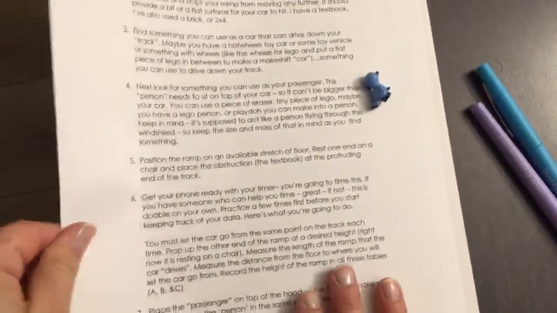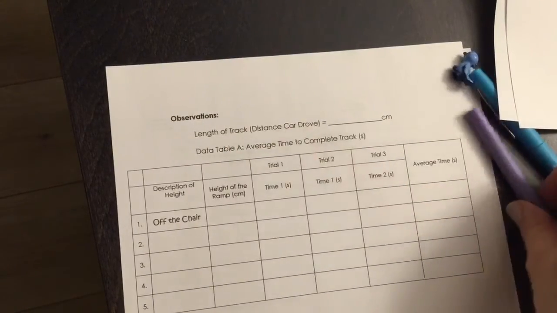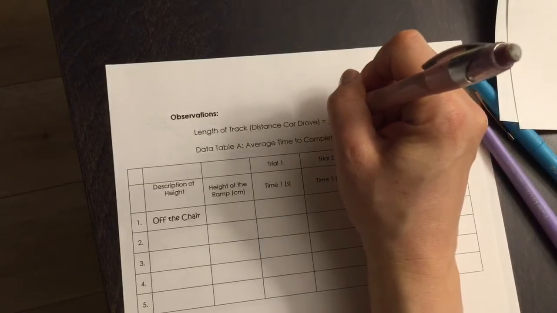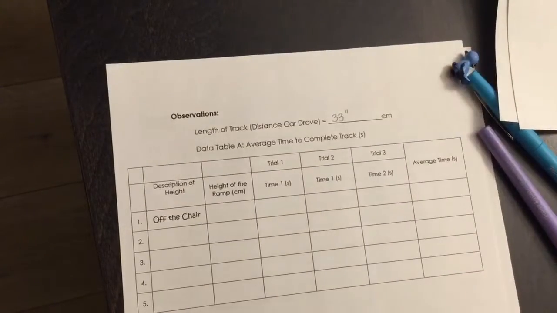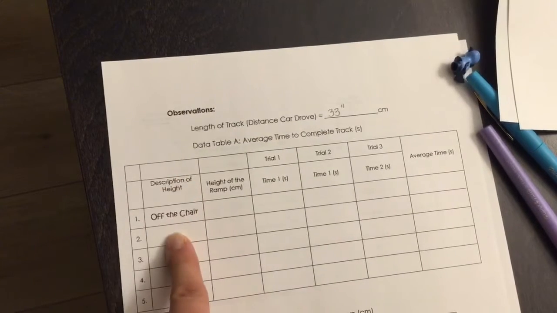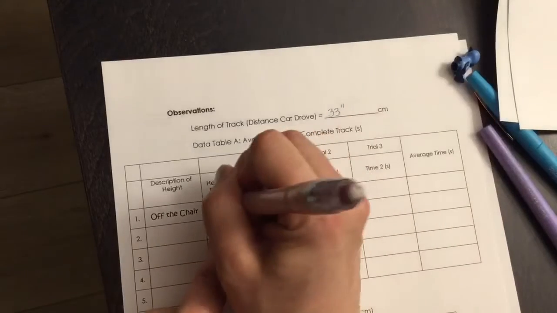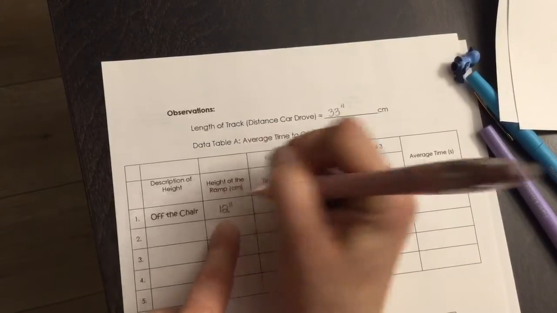Where do I write that information? Here. Length of the track. Right now I'm going to write 33 inches, and I'll convert that to centimeters after. Description of the height, I put off the chair. Height of the ramp, so I measured that to be 12 inches off the floor.